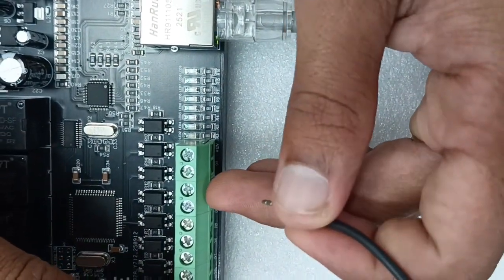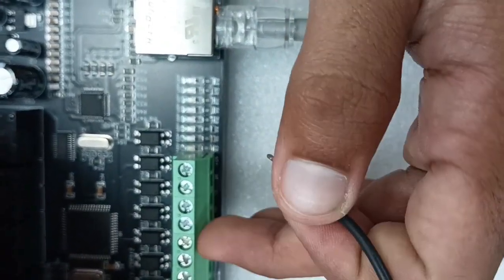Here we also have a reference of ground. If you want a reference with the ground, you can also check with the ground.